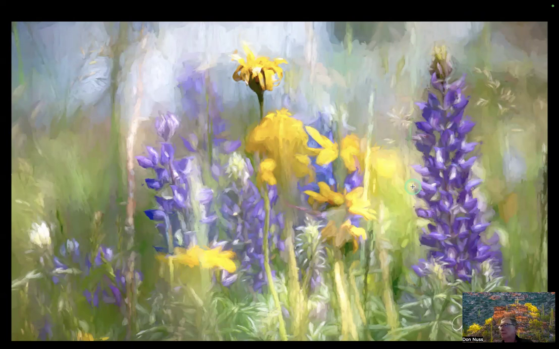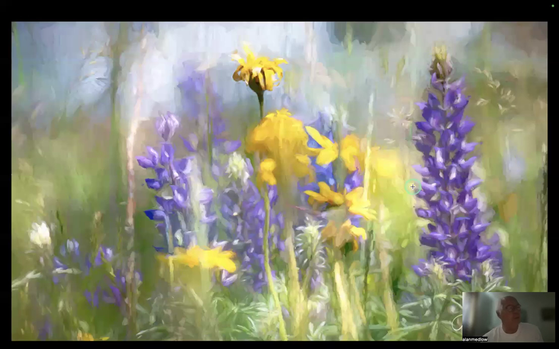Oh, that's very nice. I like that. That's really nice. So again, this is the third trip. This one was down to a place called Waterton. It's right on the Alberta-Montana border. And we've got some beautiful, apparently it's the wildflower capital of Canada, this place.